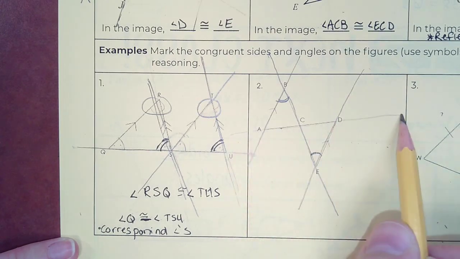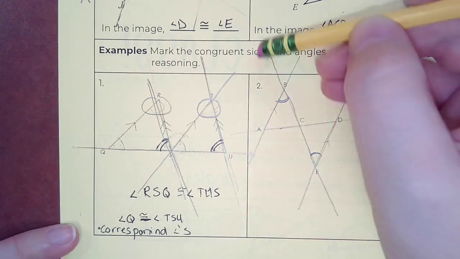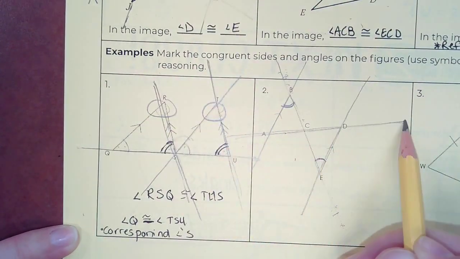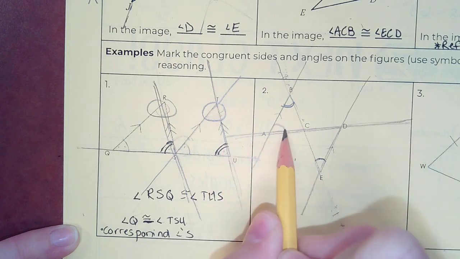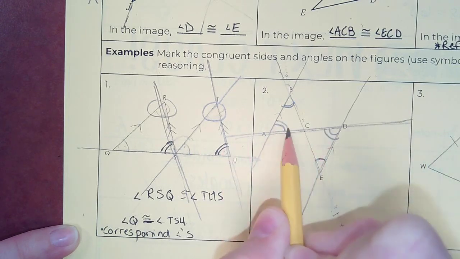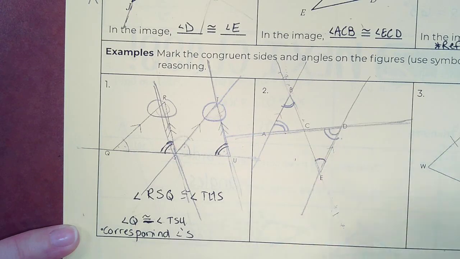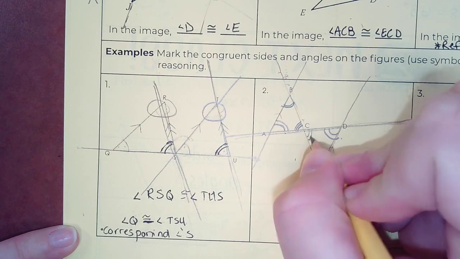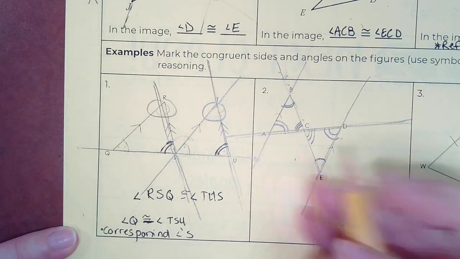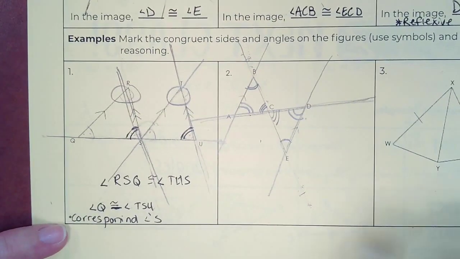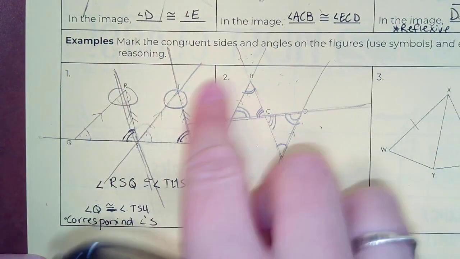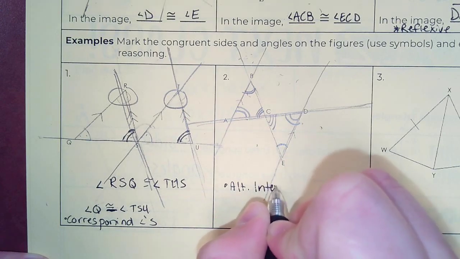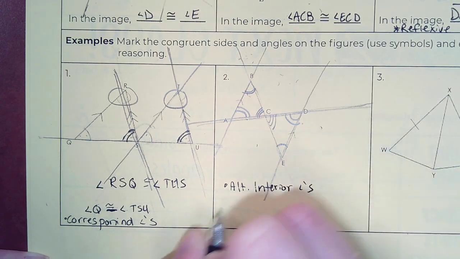Similarly, we can say that if we ignored this transversal and we used AD as our transversal, we can say this angle and this angle are congruent, alternate interior. I can also say that this angle and this angle are congruent because of vertical angles. So what was I able to say? We just had to mark them on there. I was able to use alternate interior angles and vertical angles.